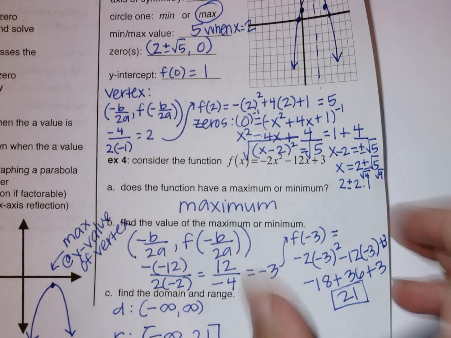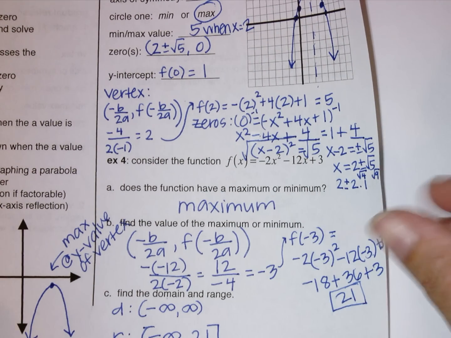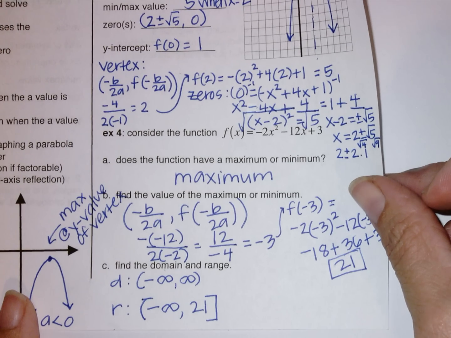Alrighty, go ahead and flip it over. You might have to pause. I'll let you guys see that one.